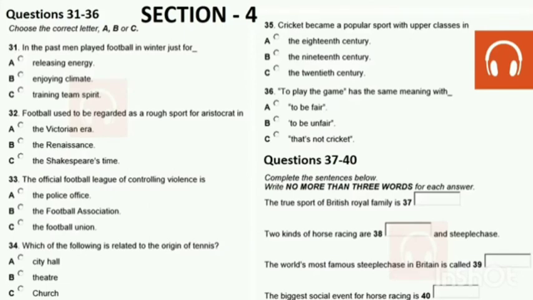And then the sport became popular in the public school system, and in the colonies of Australia, New Zealand, India, and Pakistan. British English is full of idioms related to the sport. Those who are not familiar with the game will be baffled by them, such as, "That's not cricket" means that's not fair, and "to play the game" means to be fair.